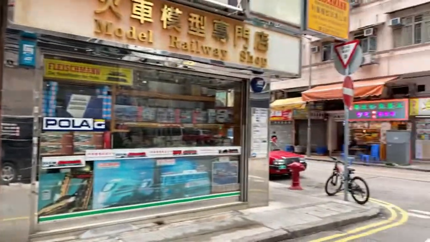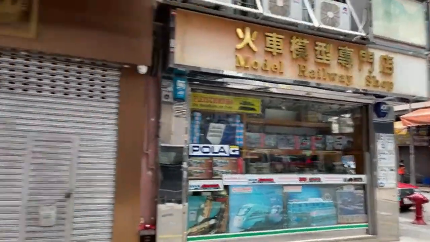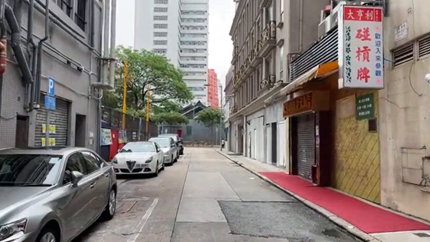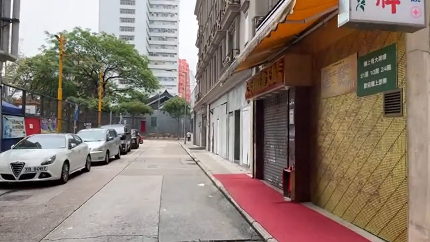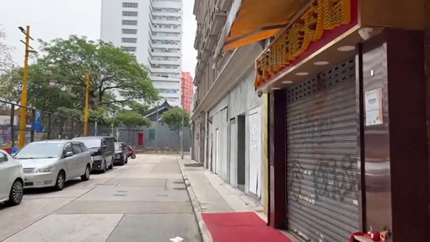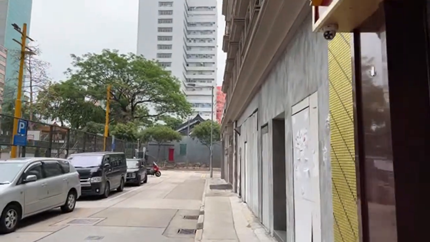I still can't find the street name. Oh well. But it happens here. There we go. That's what makes it really cool. I saw it and it happened.